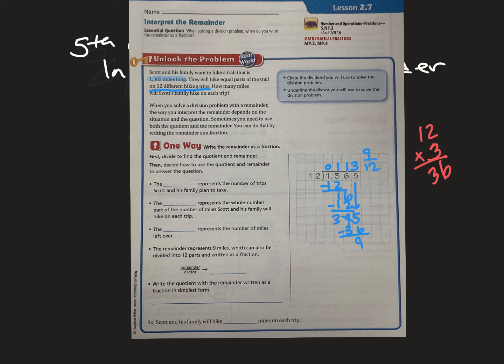Okay, so now we have this answer. We have 113 here. I can ignore that 0. 113. That's representing what? We had the whole amount of miles that they were going to do for this entire trail. They were going to split it, though, because it was so many, into 12 separate hikes. And if they split it equally into 12 separate hikes, that's how many miles they would have to hike each hike, which to me still seems like a lot.